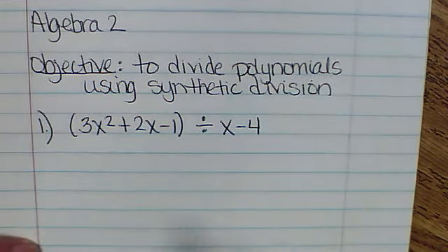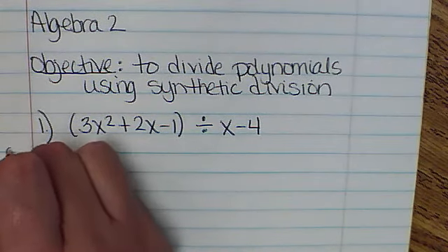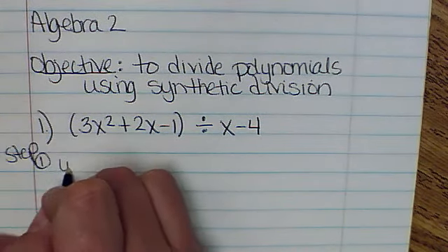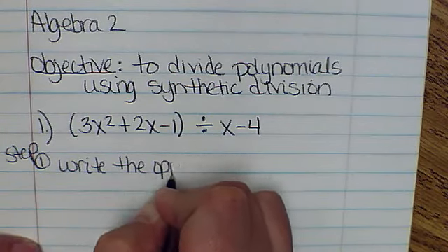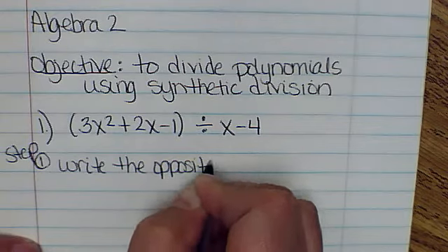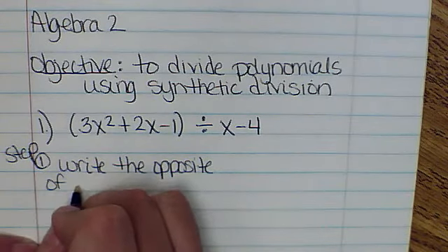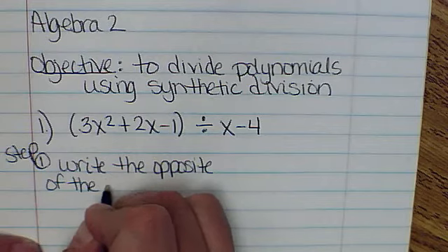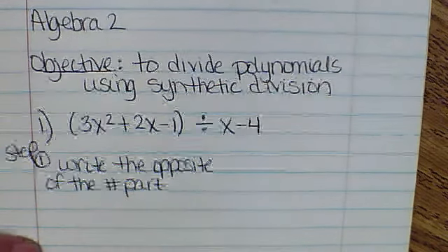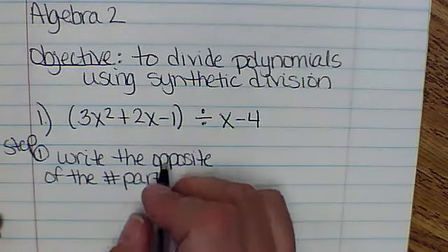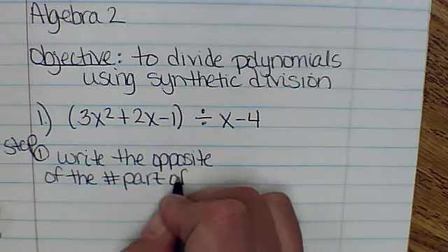Now, step 1 is to write the opposite of the number part of the divisor.